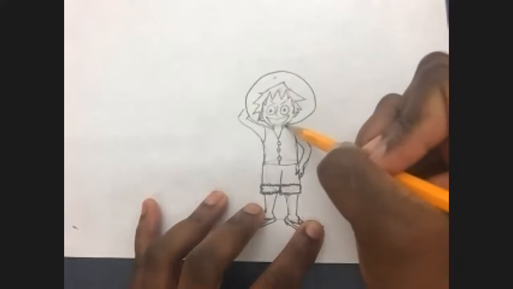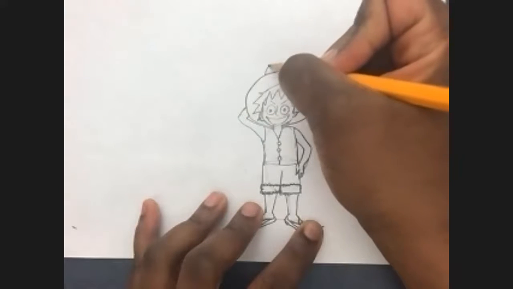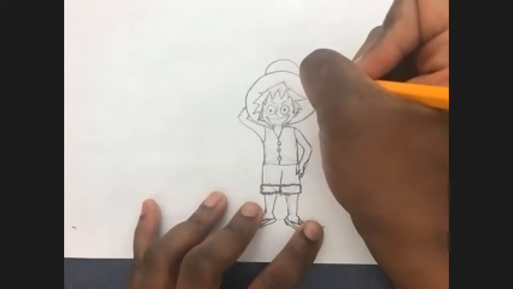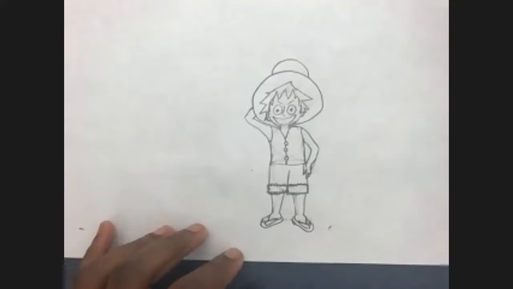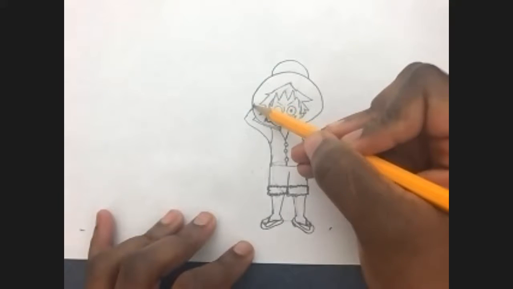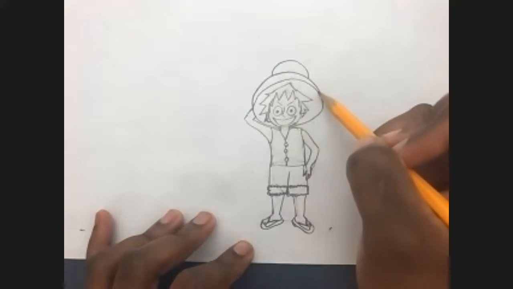Kind of like a halo. Right, so I'm just going to put that there, and then on top of his hat is like a little half a circle, right? And that is his hat. And so from there, that looks like it's way too big though. Hold up, looks like it's way too tall.